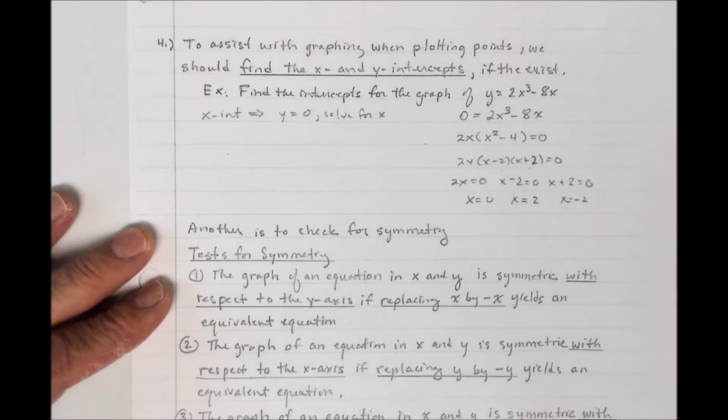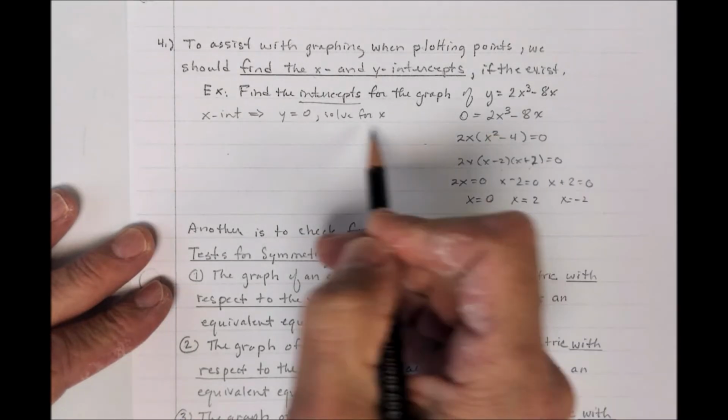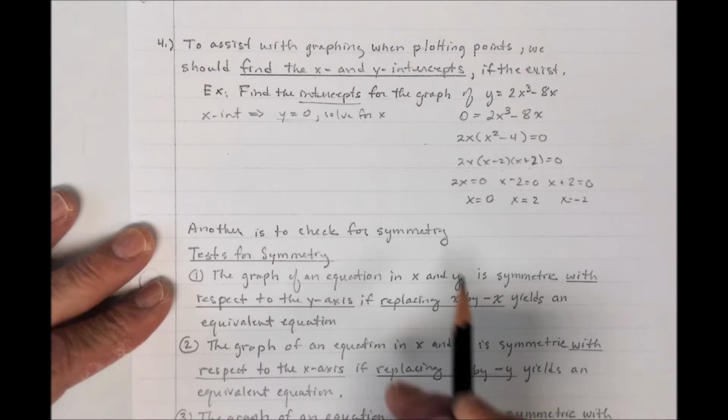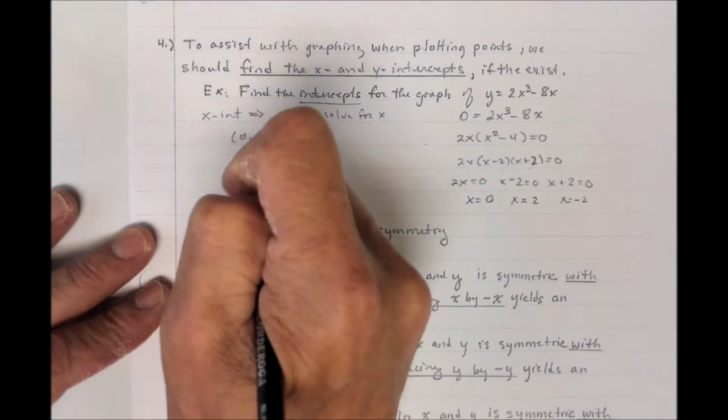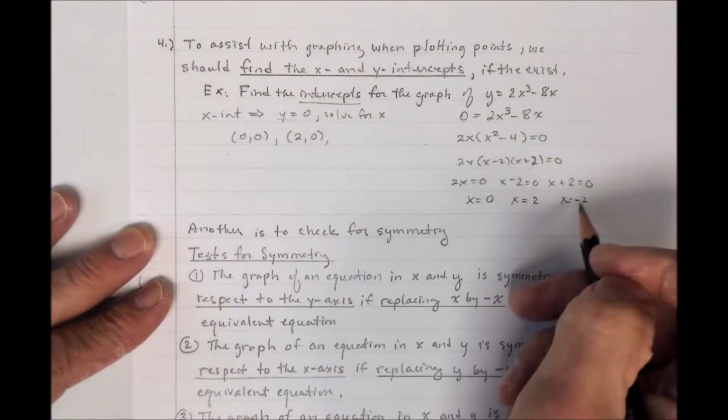Now, if I'm going to write out the intercepts, I am going to write those as ordered pairs, because remember, these are the x values, but I plugged in 0 for y. So the ordered pairs are 0, 0, 2, 0, and negative 2, 0.